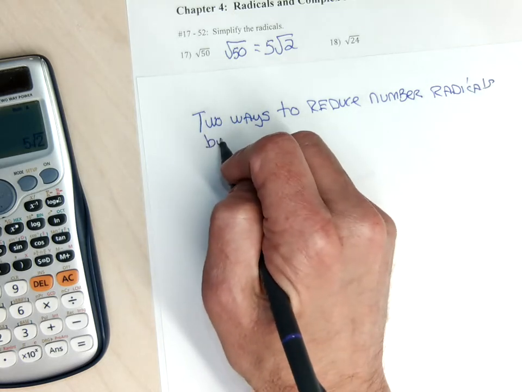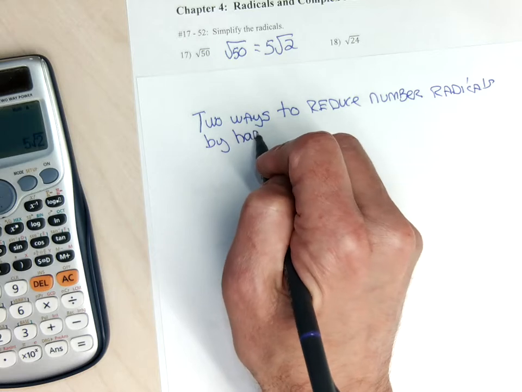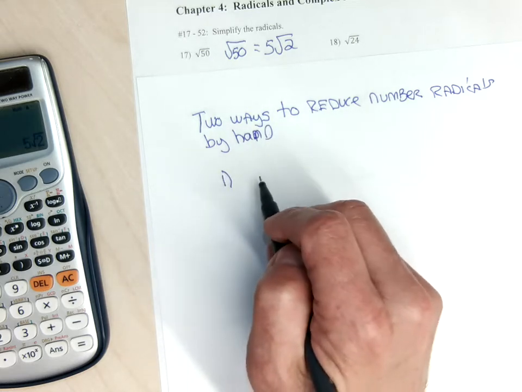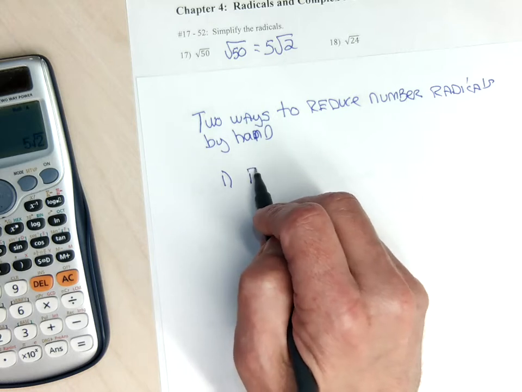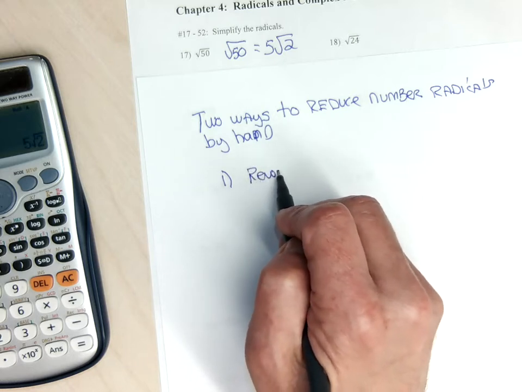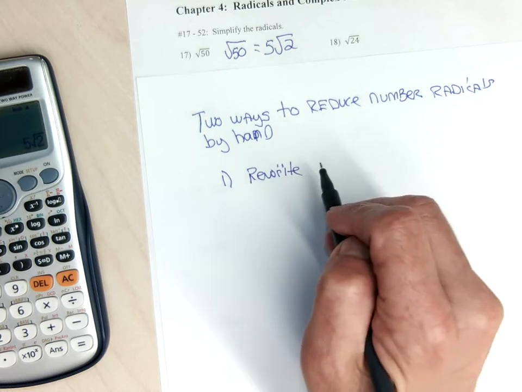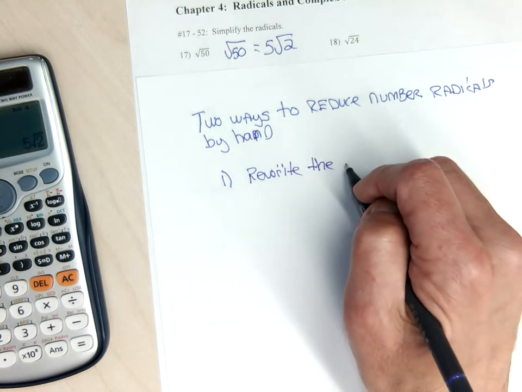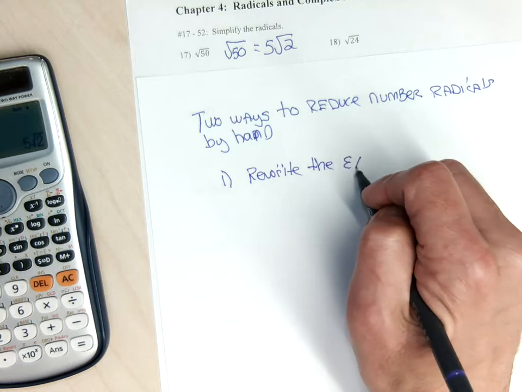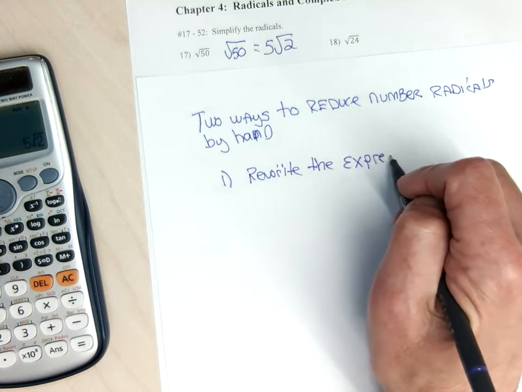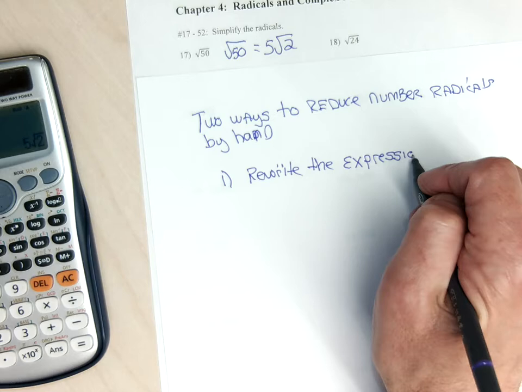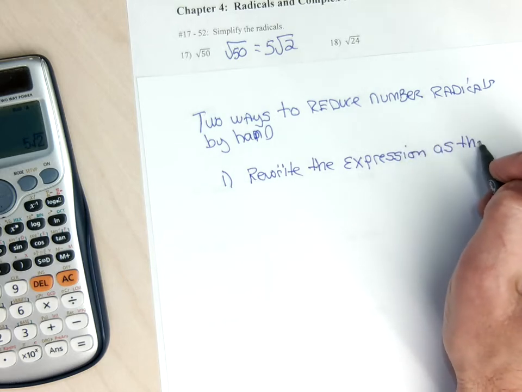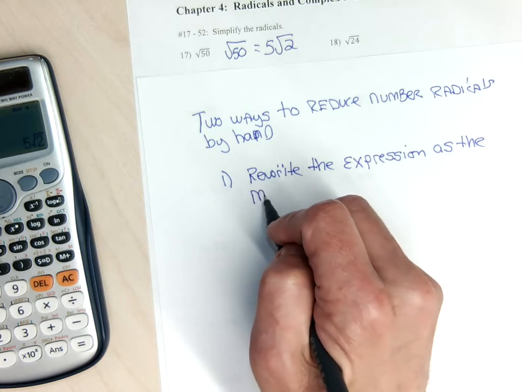One is to rewrite the expression as the multiplication of 2 radicals.